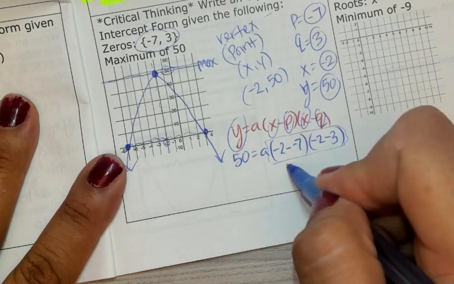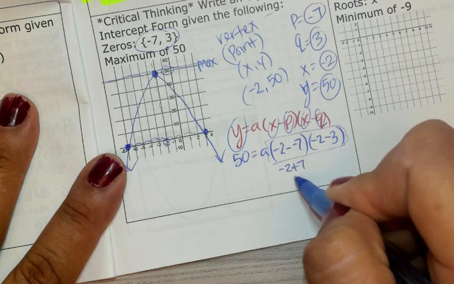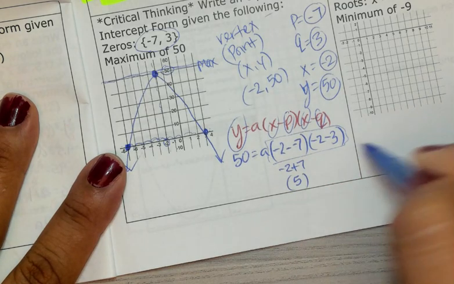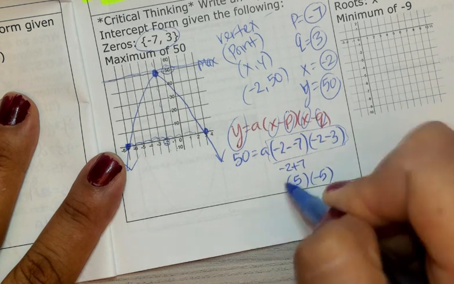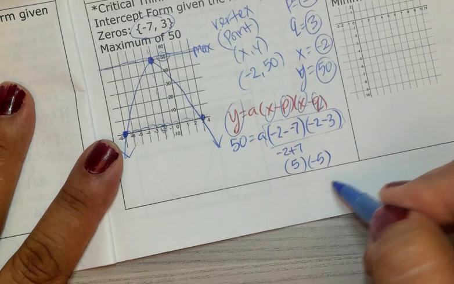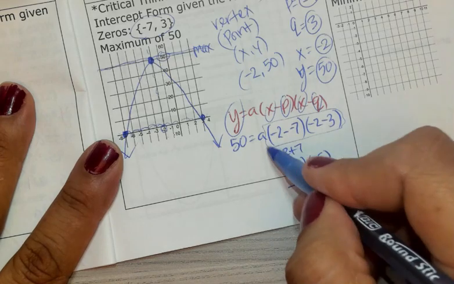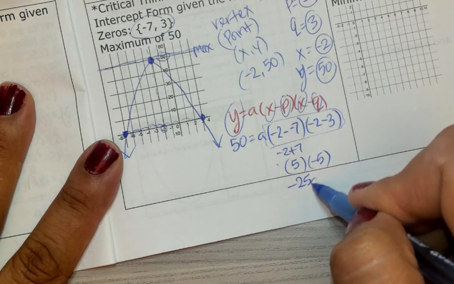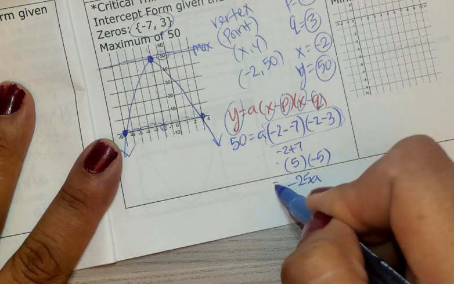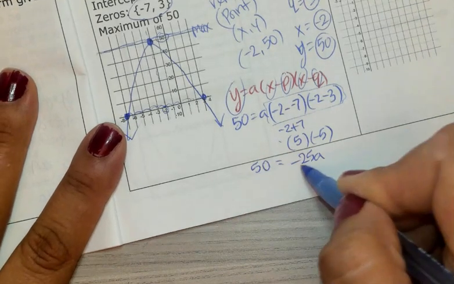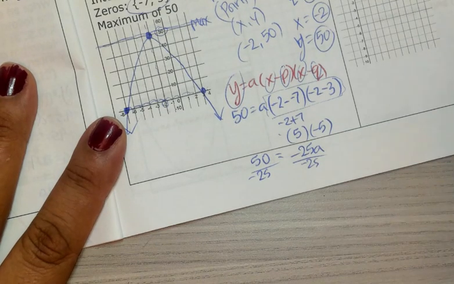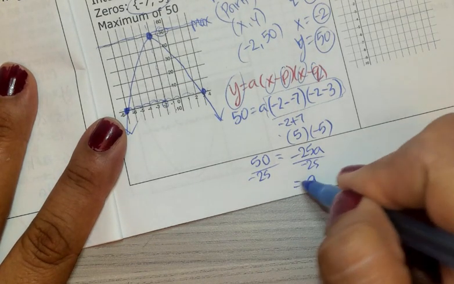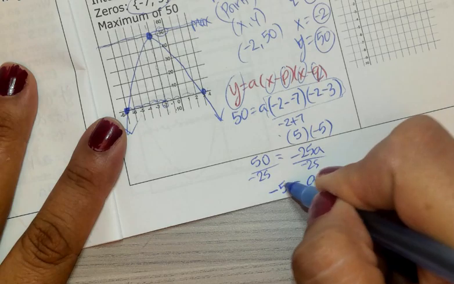Negative 2 minus negative 7 is negative 2 plus 7, which creates 5. And negative 2 minus 3 is negative 5. Negative 5 times 5 is negative 25, and then the a comes along and it goes negative 25a. Then we solve for a by dividing by negative 25. So therefore your answer is negative 2, sorry.